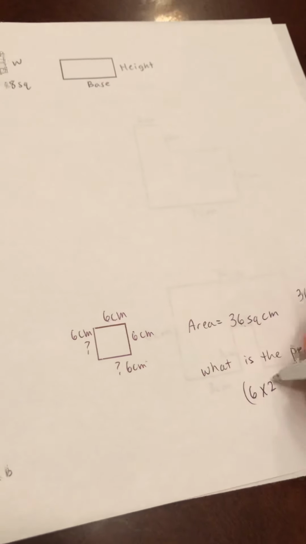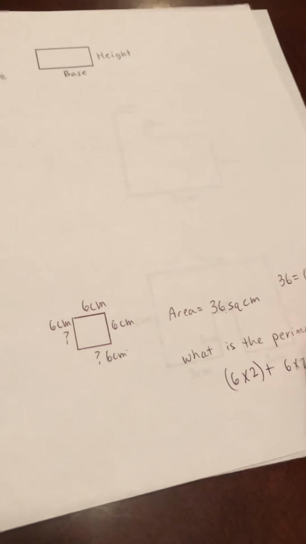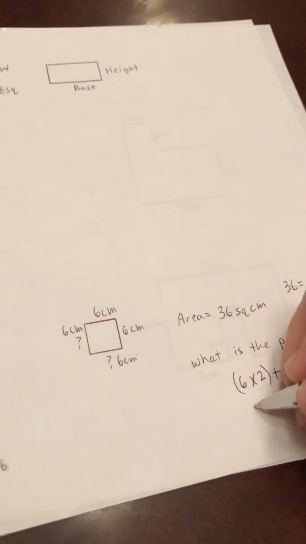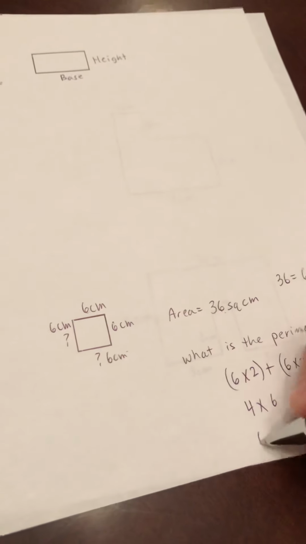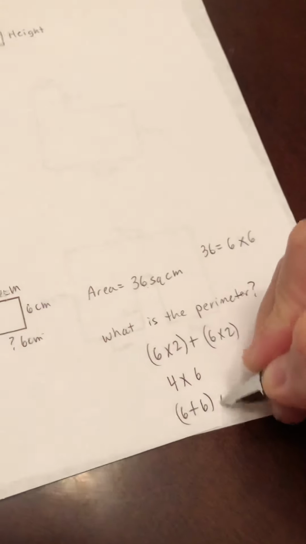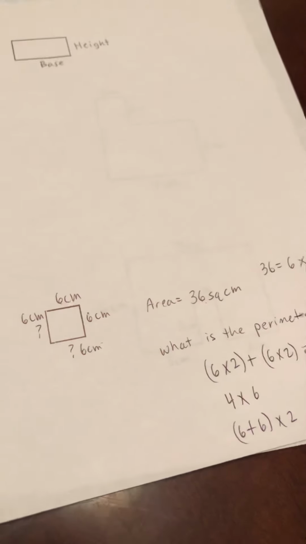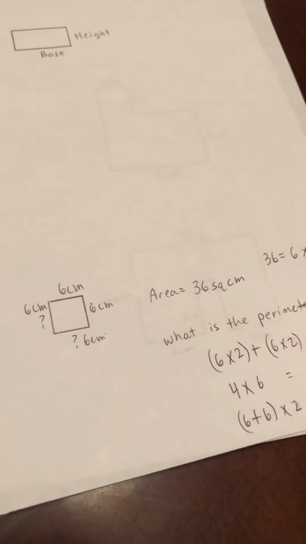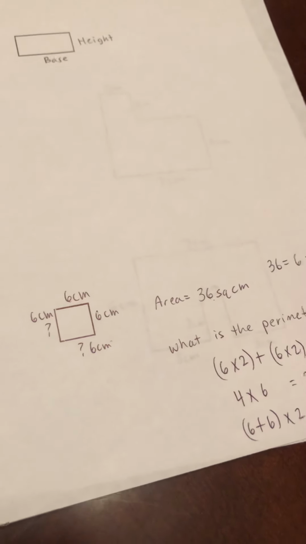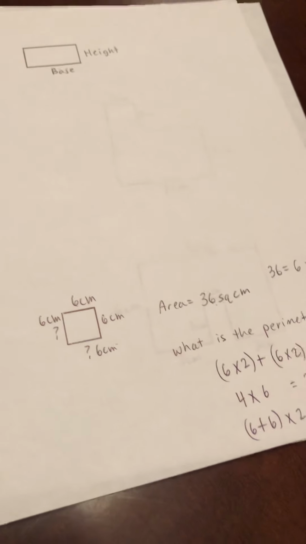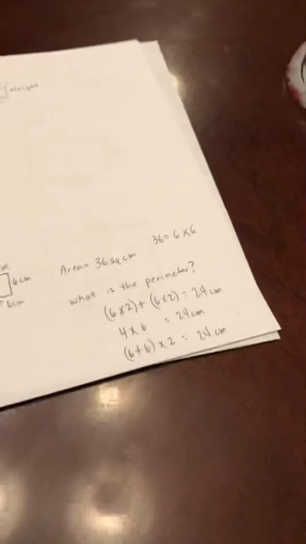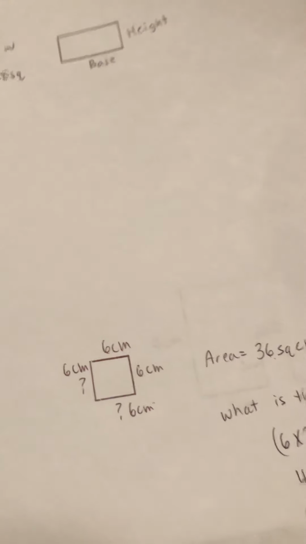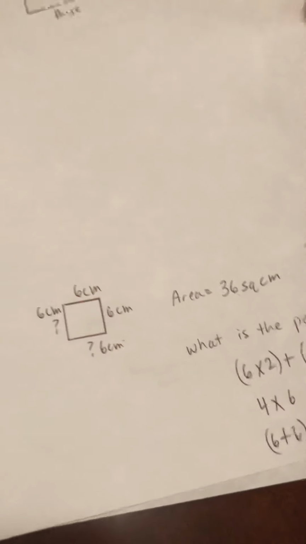6 times 2, plus another 6 times 2. Could also be 4 sides that are 6. Could also be 6 plus 6, and then doubled for the other 2 sides. All of these equal 24 centimeters for perimeter. Okay, so that's just a way of applying and working backwards using formulas for area to determine unknown sides and also to find perimeter.